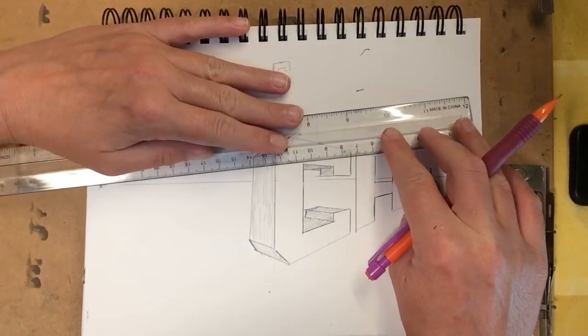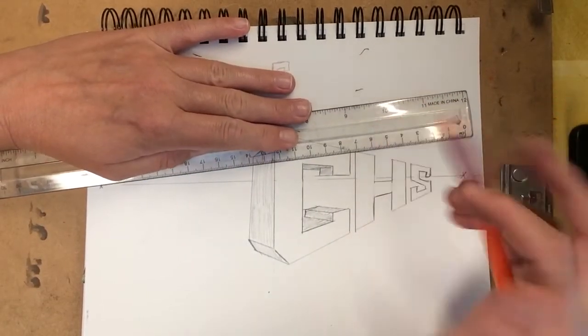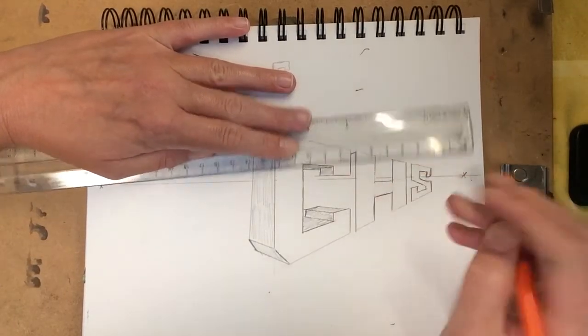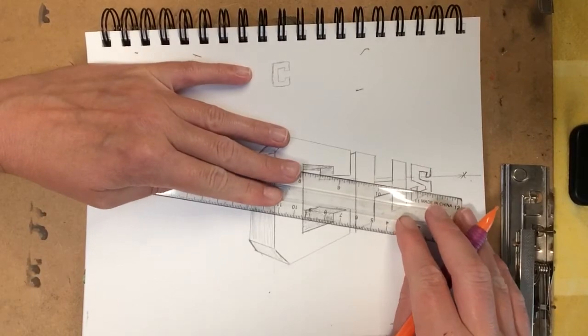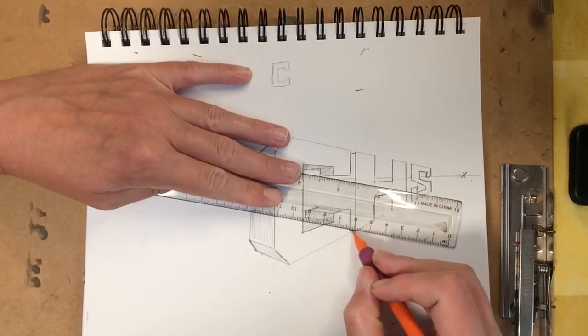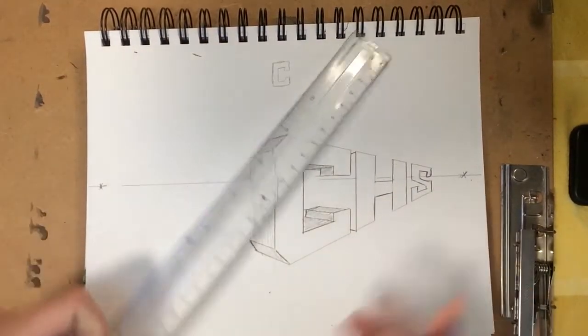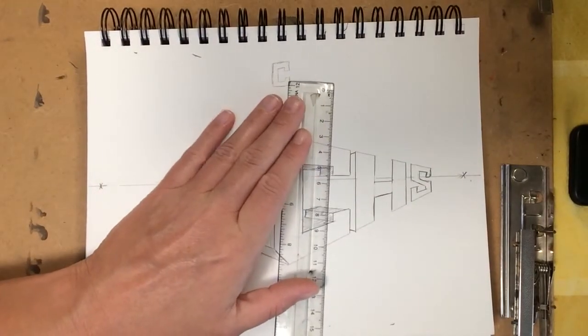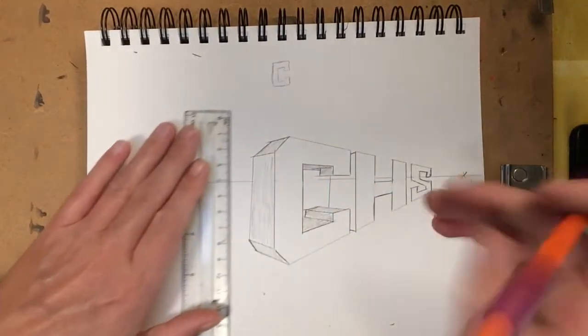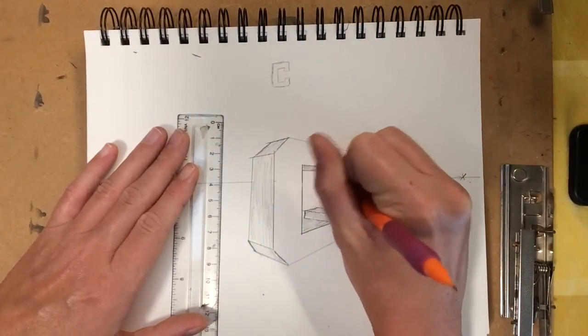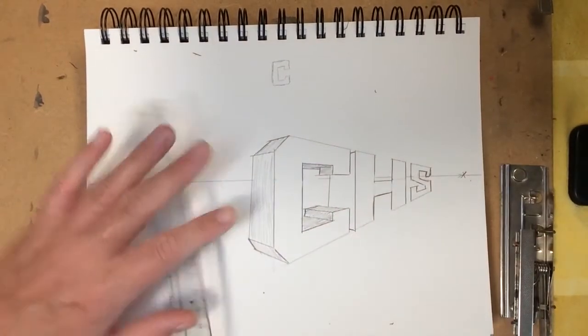So again, I'm going to do the same thing with the H. The H doesn't have as many corners, so I don't have near as much work to do. And then I just need to, wherever it's going to cut off, draw my vertical line and erase where my horizon line is.